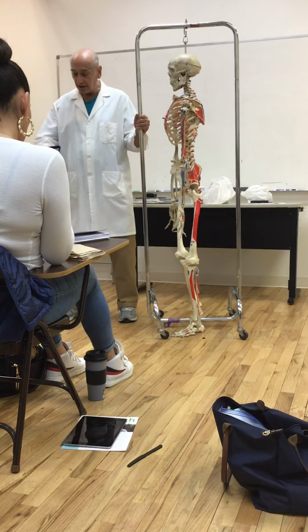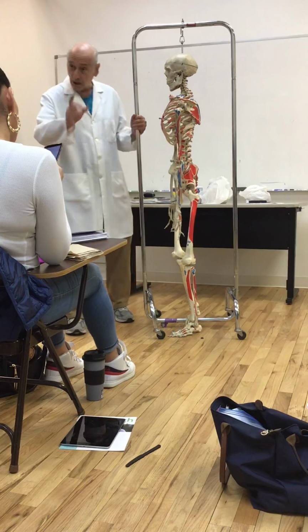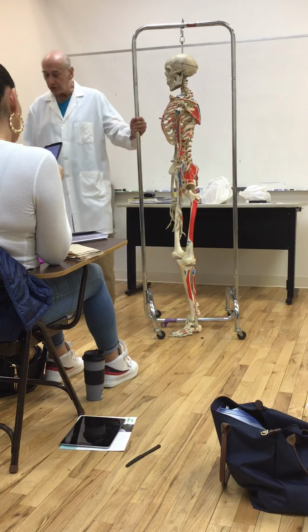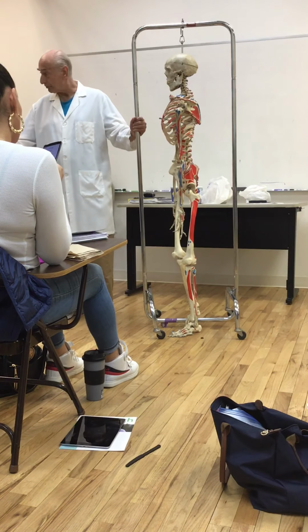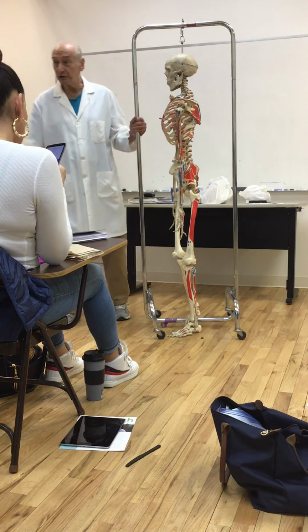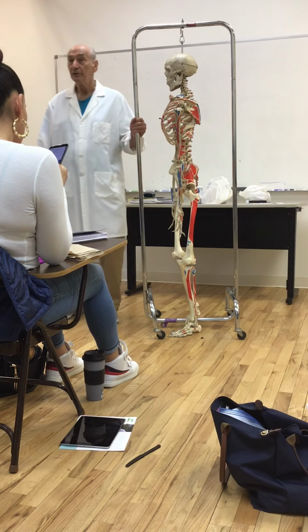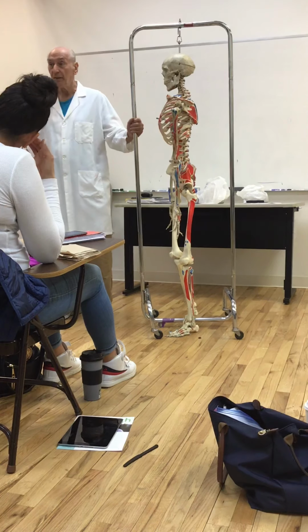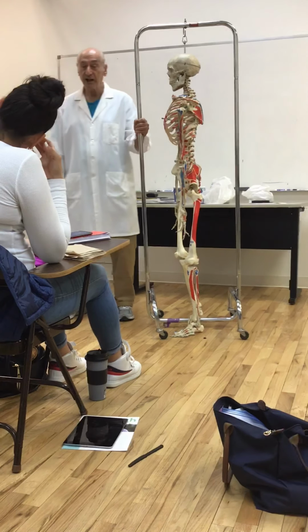Attachment means origin and insertion. The attachment bones of triceps brachii are A, scapula humerus radius. B, scapula humerus ulna. C, humerus and ulna. For triceps, what are the overall attachment bones?